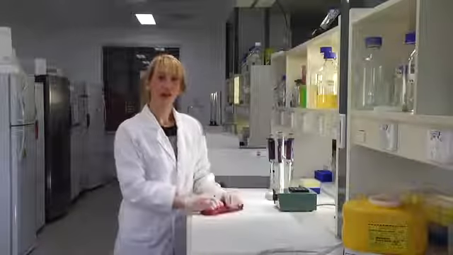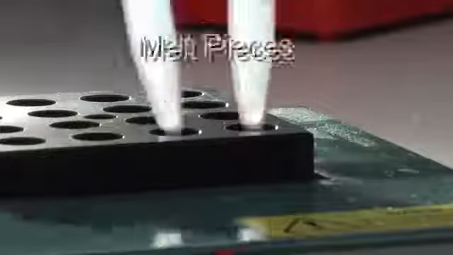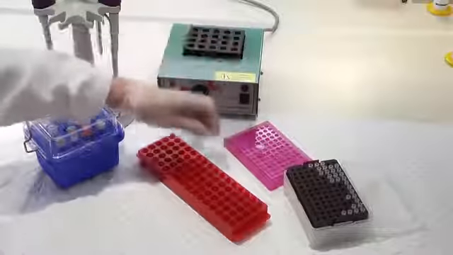Now we've cut our fragments out of the gel, we just need to melt the pieces. Now that they've melted, we just need to mix the digested plasmid and insert together.